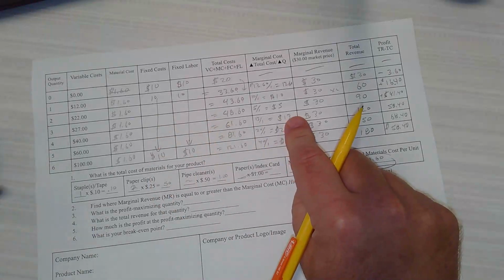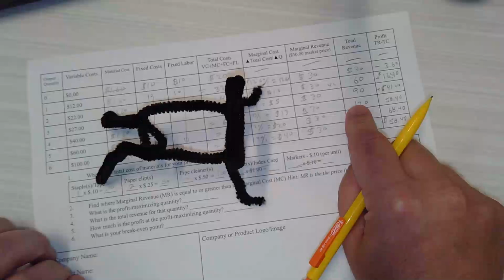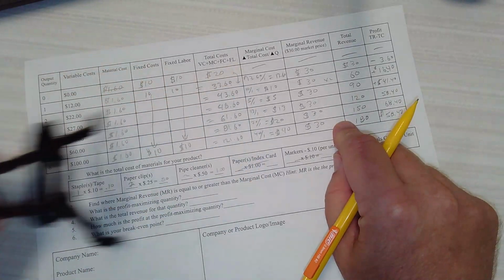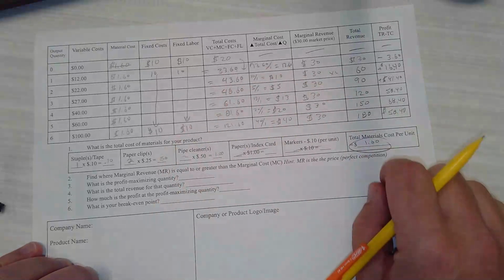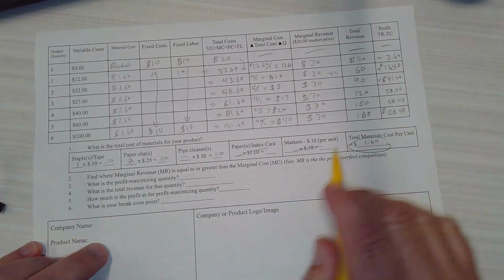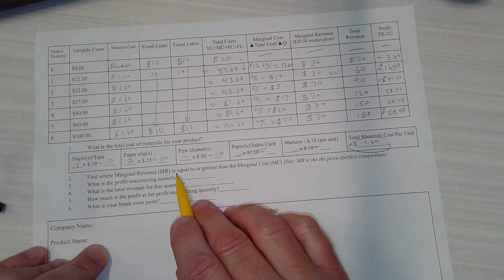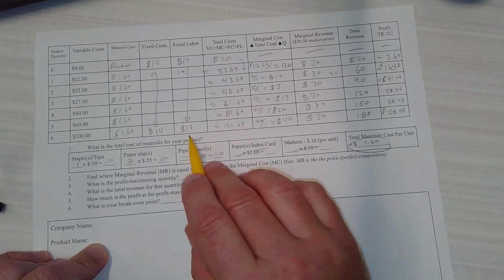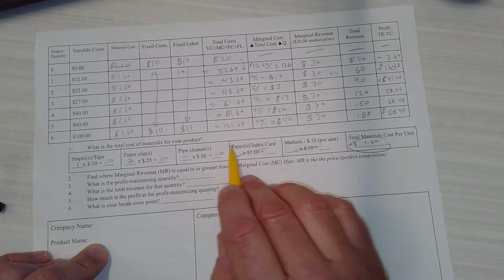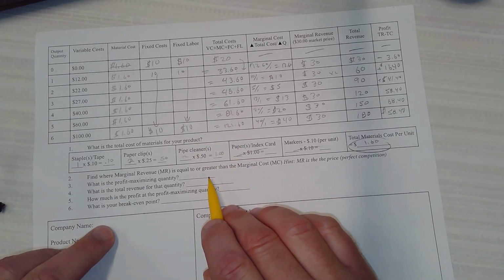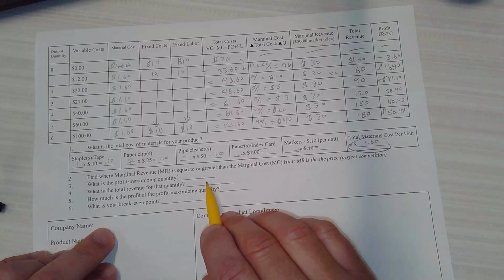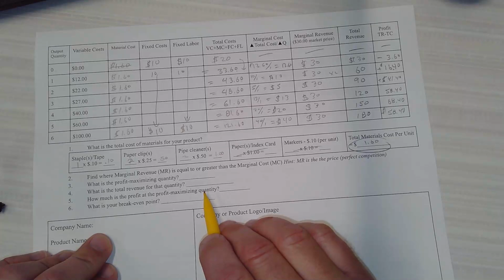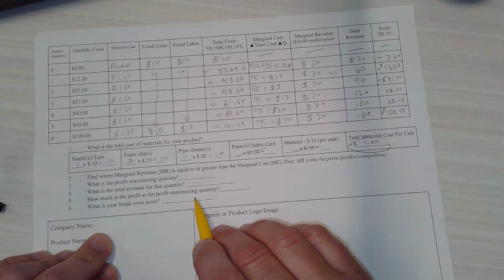And I want you to take a picture of your product with your table, and that's what you'll turn in for a completion grade, but then you'll use this knowledge to create a business someday, right? Okay. So we want to find where marginal revenue is equal to or greater than marginal cost. And the total cost of materials for products, what we solve for right here. So the profit maximizing quantity is the quantity produced at that point, and then the break-even point. We'll do those in the next video.